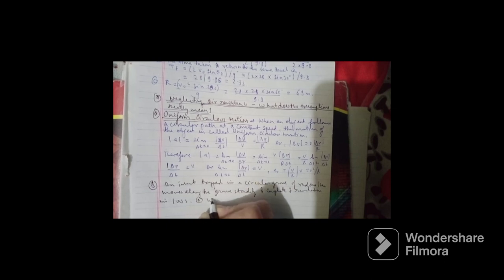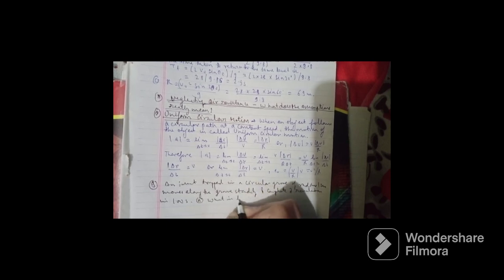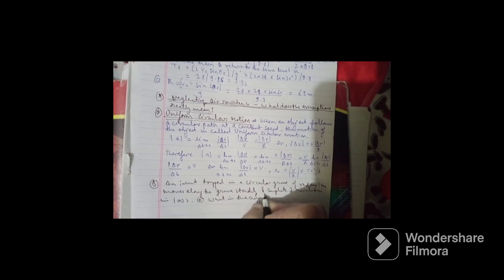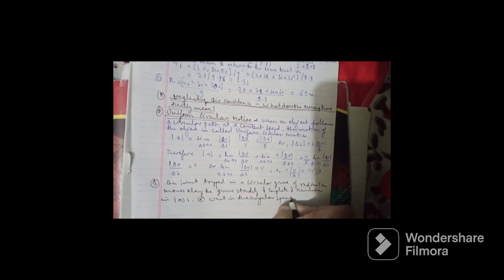What is the angular speed and the linear speed of the motion?